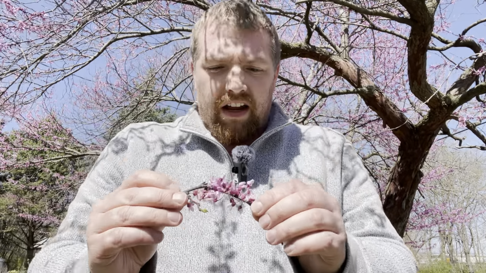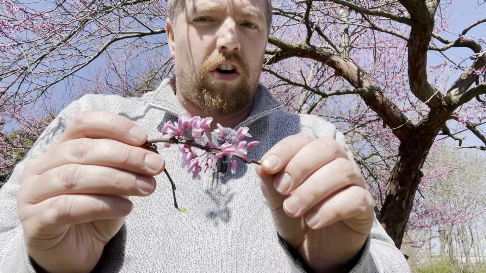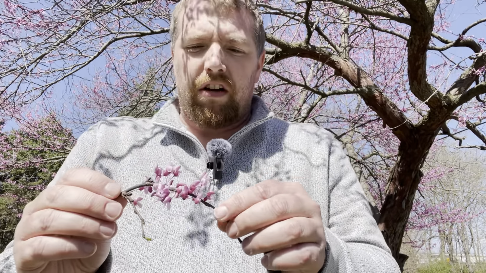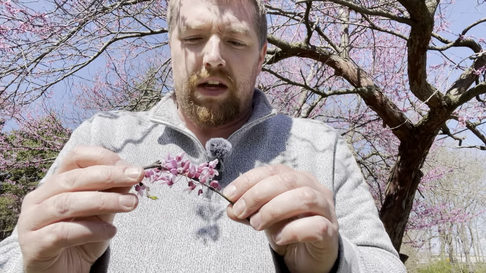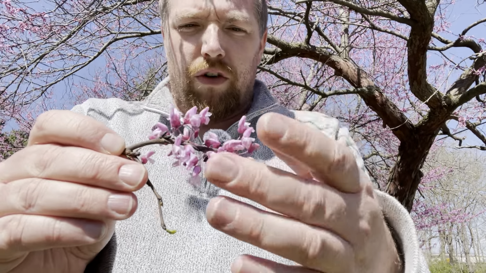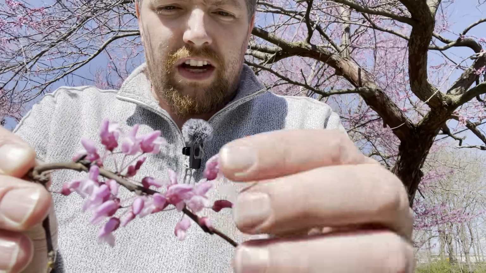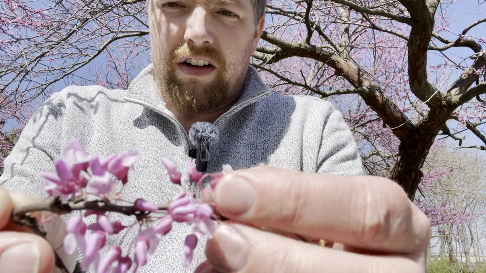All right, so we're looking at the flowers on the eastern redbud, and obviously there are white flowering cultivars, but the majority of your eastern redbuds are going to be this lavender or violet color. Most of the actual petals are going to be a lighter, more lavender than violet, and the undersides are going to be the darker, more violet color.